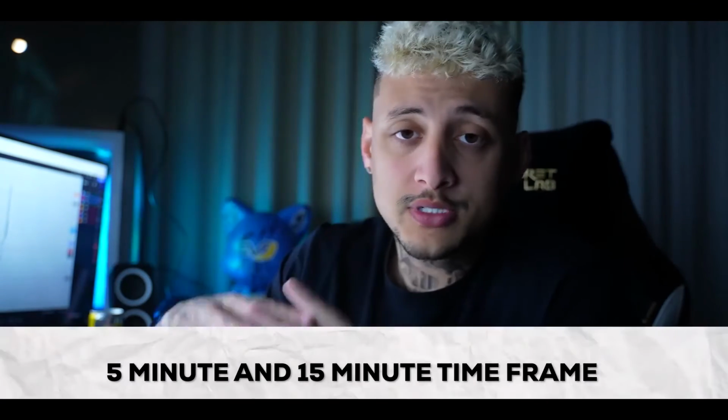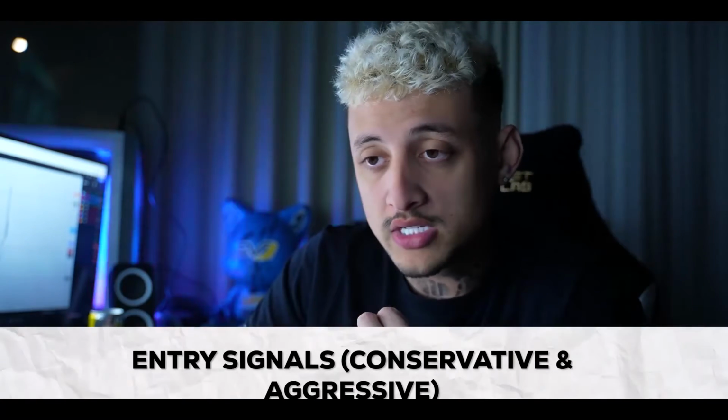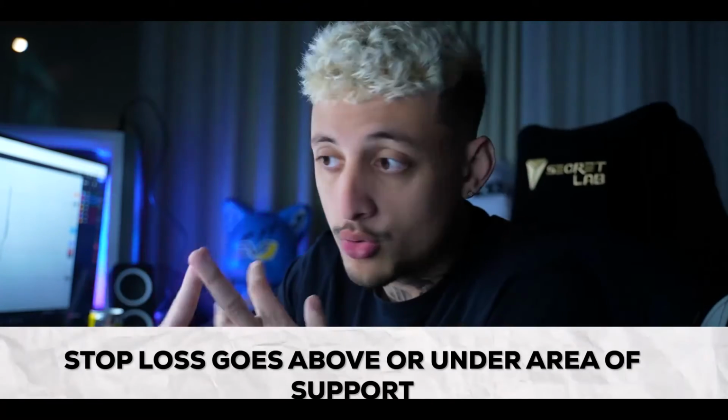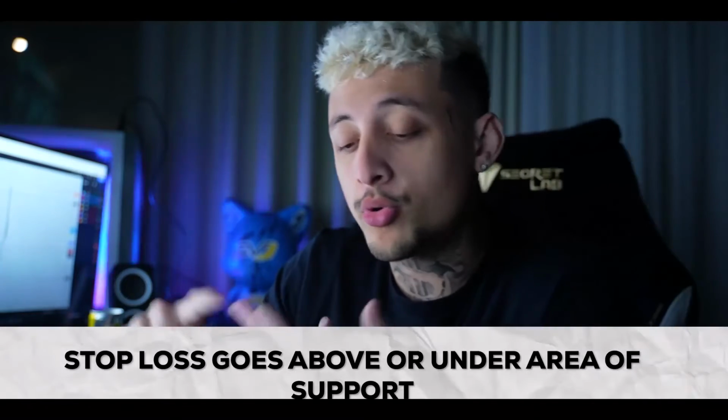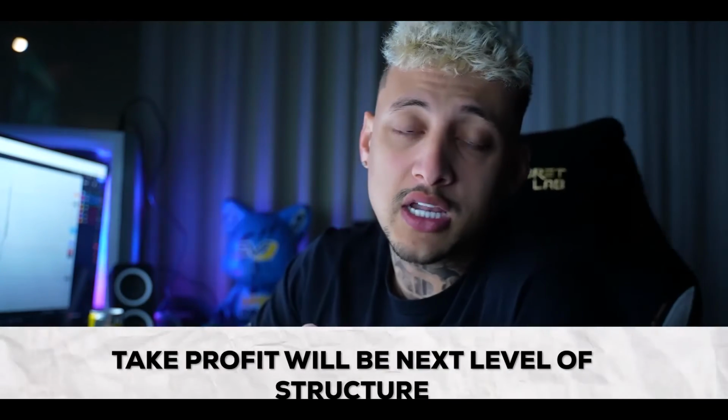Now, when it comes to these setups, one thing to understand is that going back to our entries, our stop loss placements, and our take profit placements, we use those same concepts in this specific setup. You have your entry signals, which are the conservative and the aggressive entry methods. Stop loss always goes above or under that area of support, and your take profit is going to be your next level of structure. So now without any further ado, let's get into the charts and break this down.